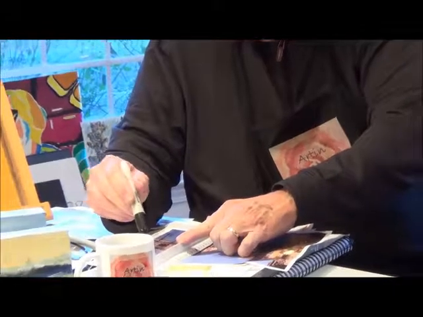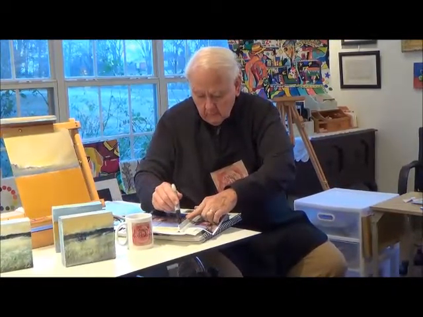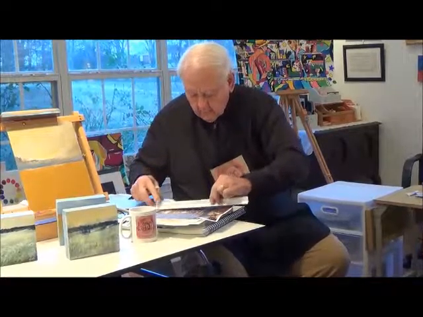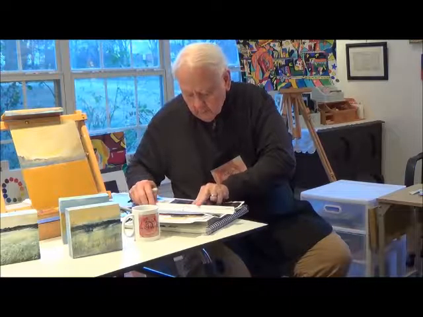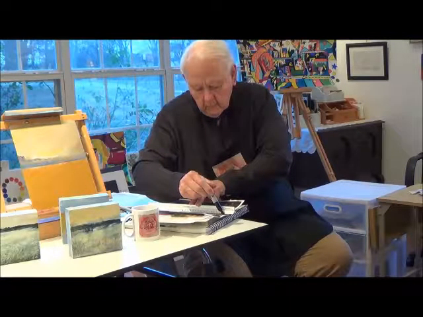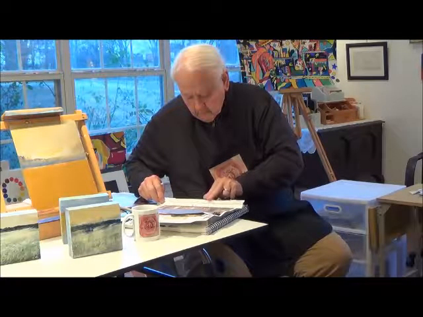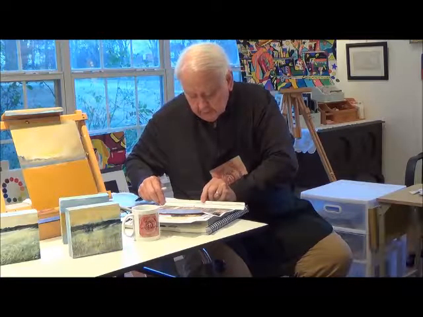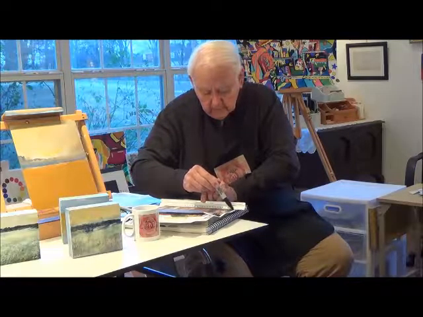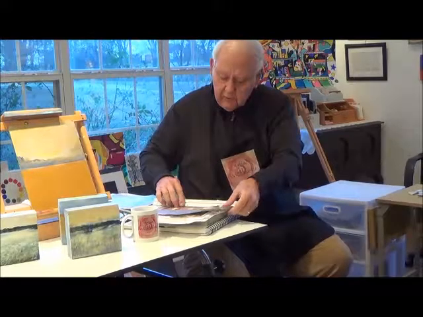Bear with me one second. The rule of thirds is very commonly used in photography. So if you Google it, you'll get as much information or more on photography as you do on painting.